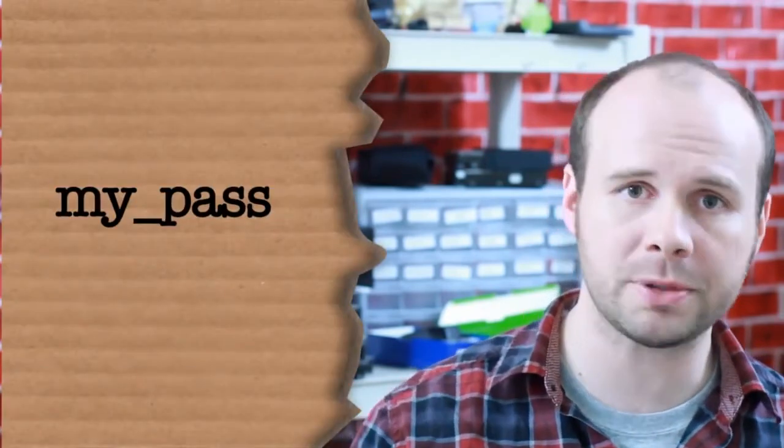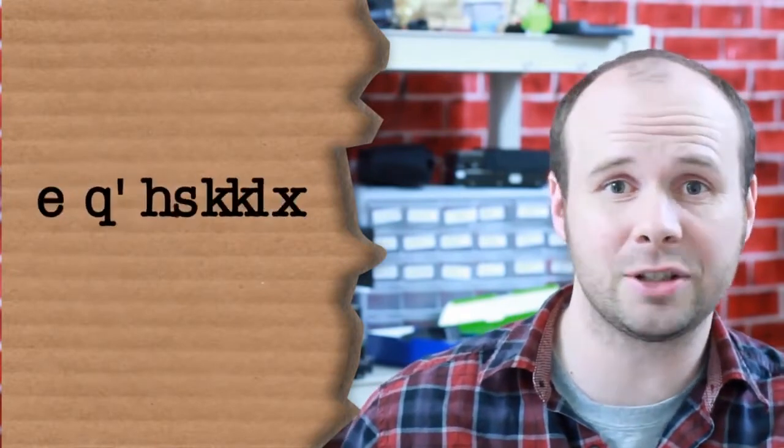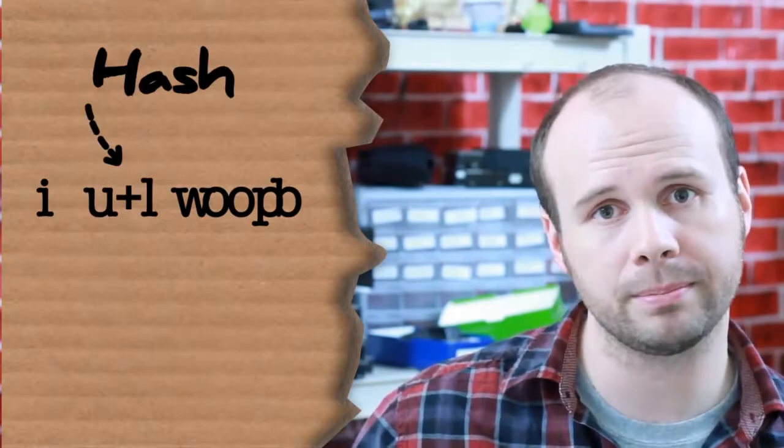To add a bit more security, passwords aren't stored in a database as is, or in plain text. Instead, most programs now use some type of encryption method to convert the password to some type of illegible gibberish, also known as a hash, before storing it. So even if someone breaks into the database, they won't immediately have your password. All they'll have is gibberish.